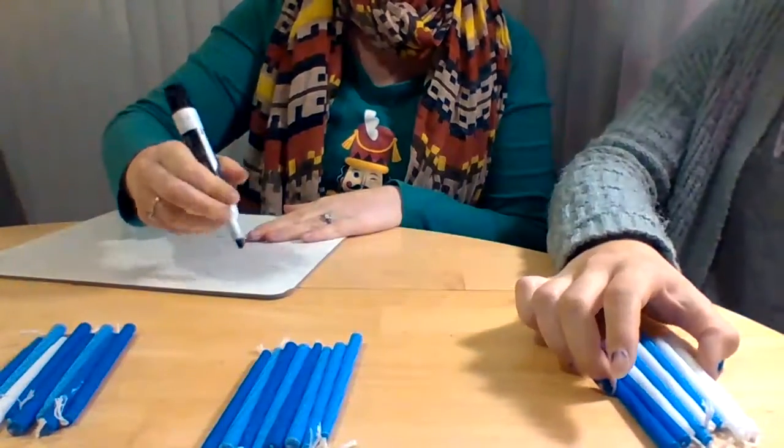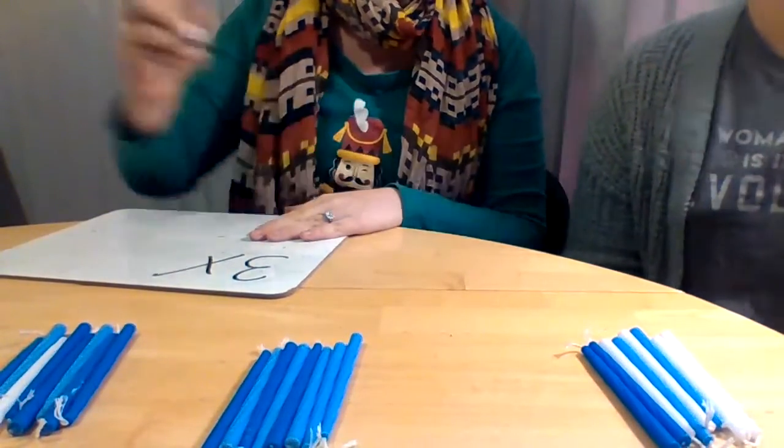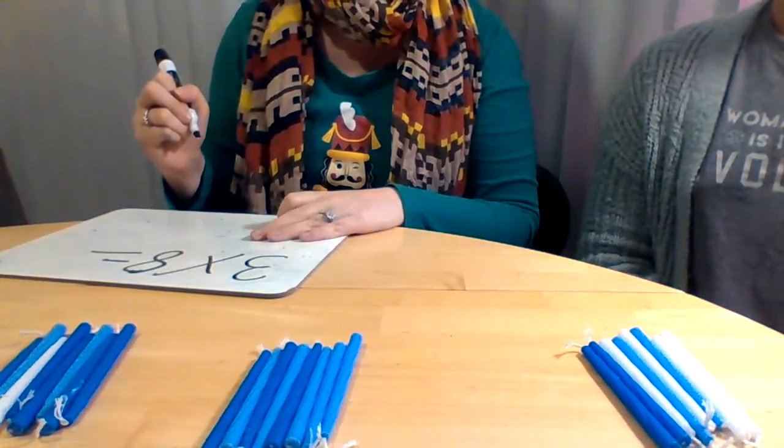So we have how many different groups here? That's going to be our first number. 3. And in each group, how many candles do I have? 8. So 3 times 8 is what? How many candles are there?